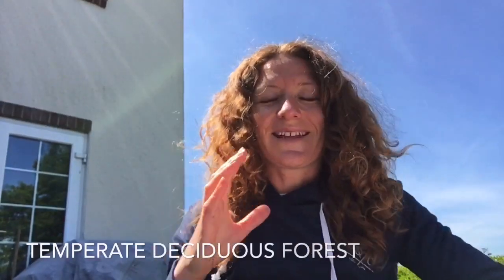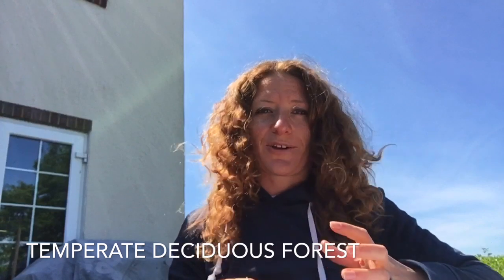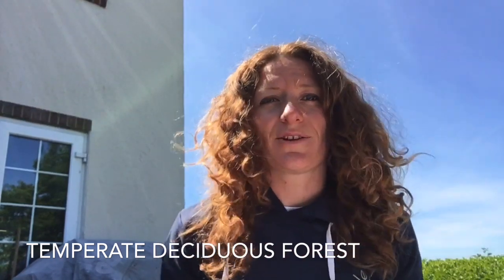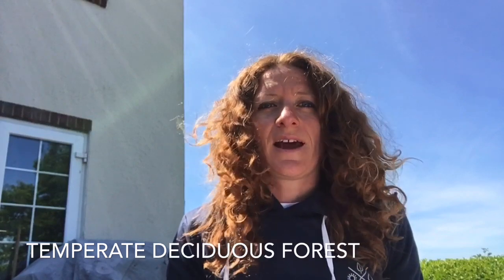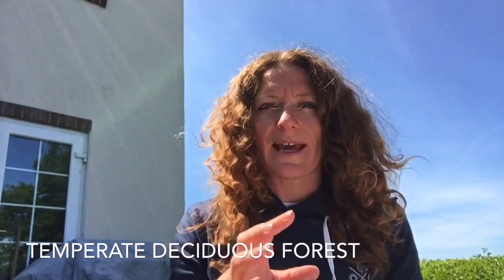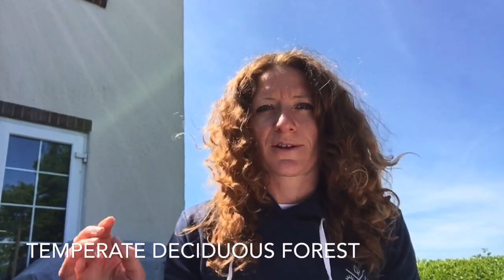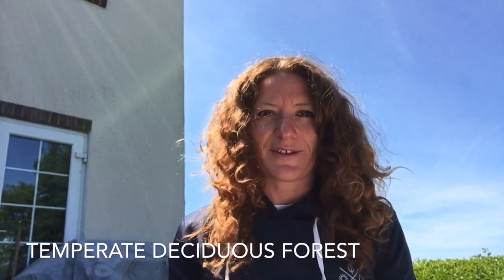So, today's session is actually all about the ecosystem that we have in the United Kingdom, and it's called temperate forest. Now, because geography is never easy, there is another name for this. Sometimes we call it temperate deciduous forest. But there's a reason why, and I'm going to explain what that means in just a second.